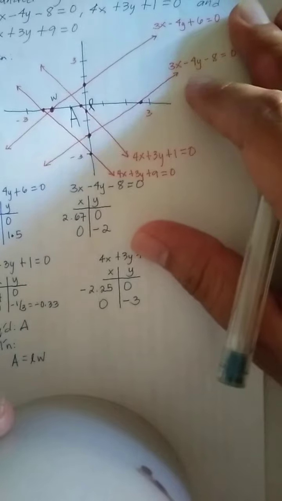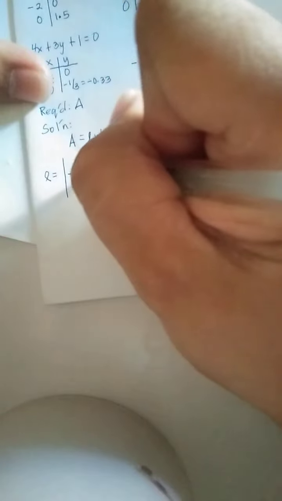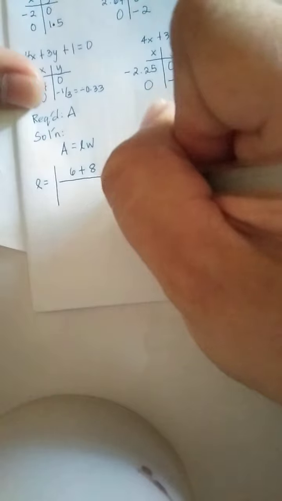We will use the distance formula between two lines: the absolute value of 6 minus negative 8, all over the square root of 3 squared plus 4 squared. So you have 14 over 5 units. That's our length.